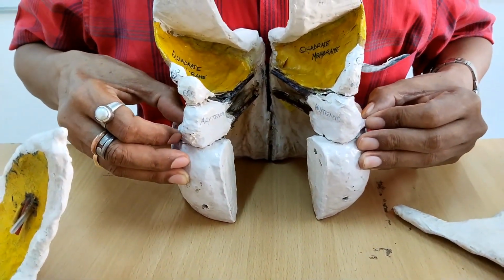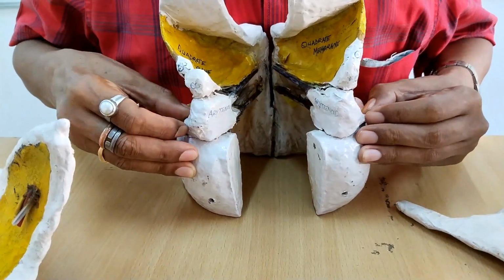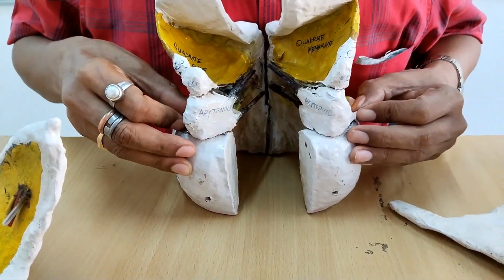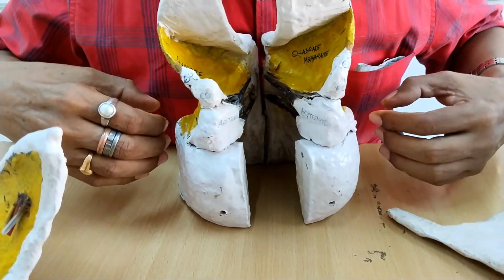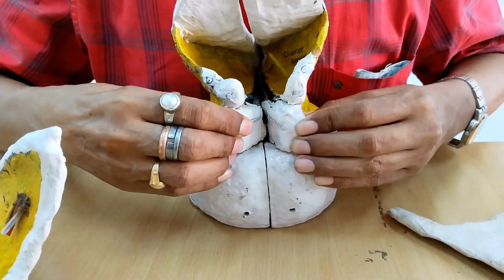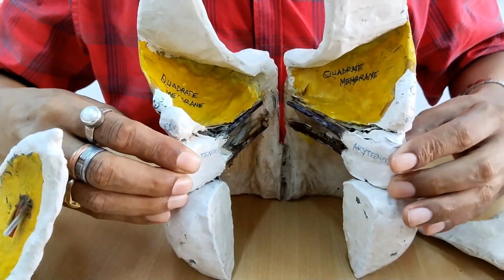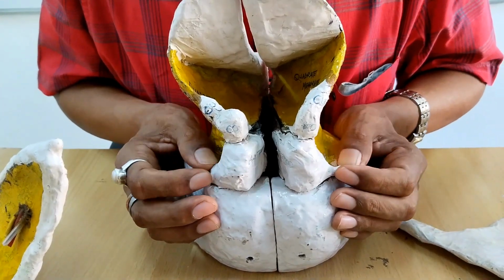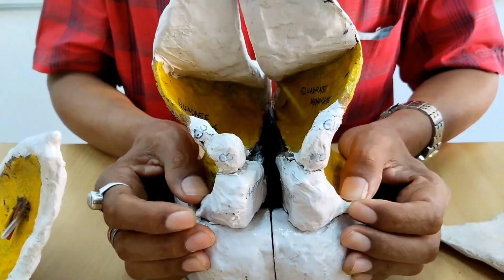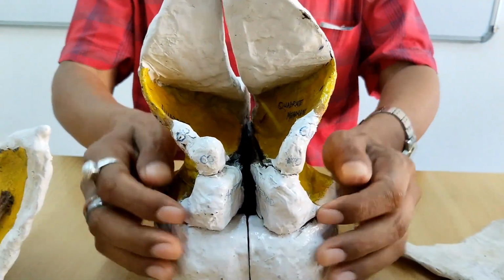Then sliding movement. This is the muscular process.